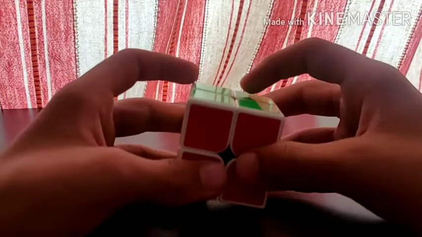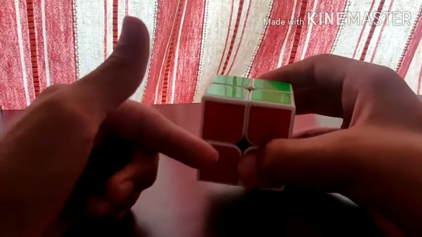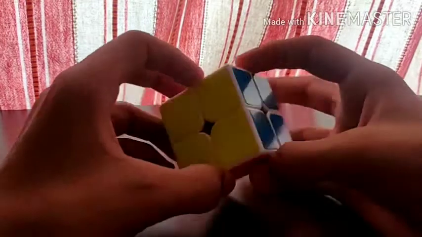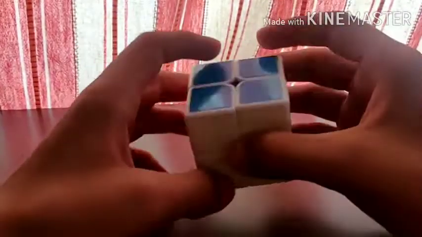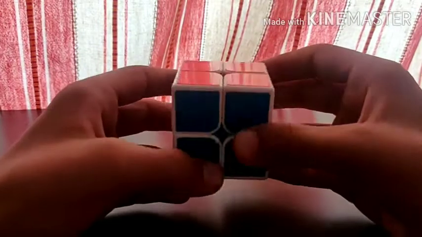Hey guys, I'm Navedya and today I'll teach you how to solve the 2x2 Rubik's Cube using the Ortega method or the advanced method. So I'll teach you some basics. Red's opposite is always orange, yellow's opposite is always white, and green's opposite is always blue. Now I'll teach you some cubing movements.